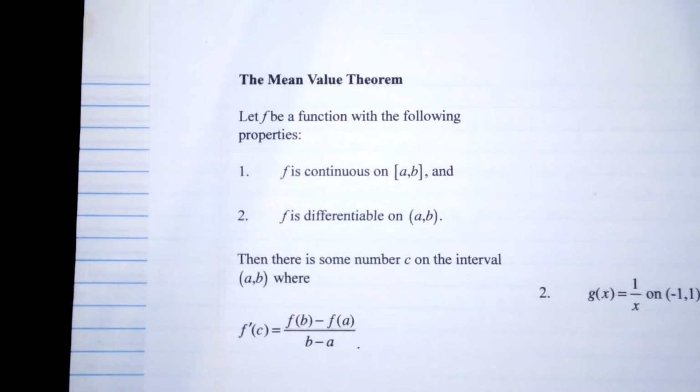Let f be a function with the following conditions: f is continuous on the closed interval from a to b and differentiable on the open interval from a to b. Those are the same as the first two conditions of Rolle's theorem, but we leave out the third condition. And the conclusion is different.